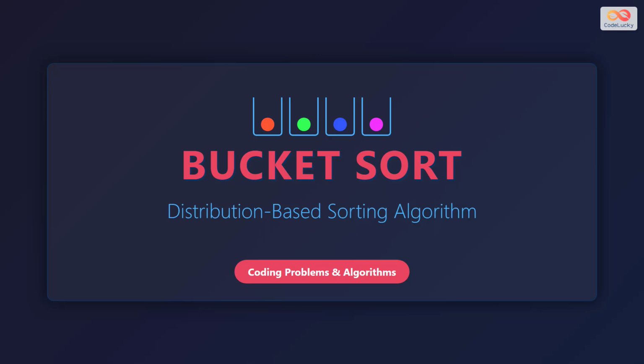Today, we are diving into an interesting sorting algorithm known as bucket sort. Unlike the standard comparison-based sorting algorithms you might already know, bucket sort uses a clever distribution strategy to organize data.